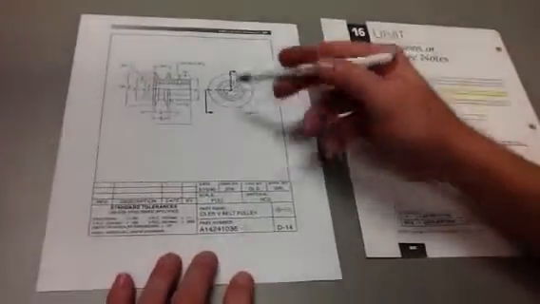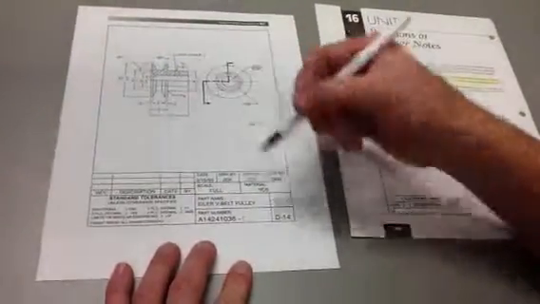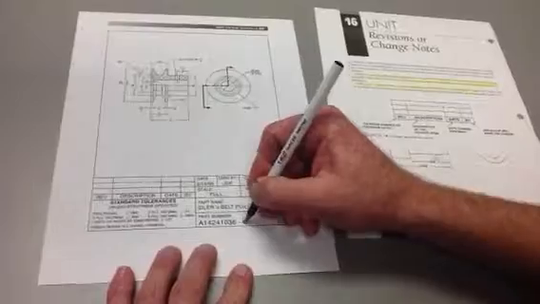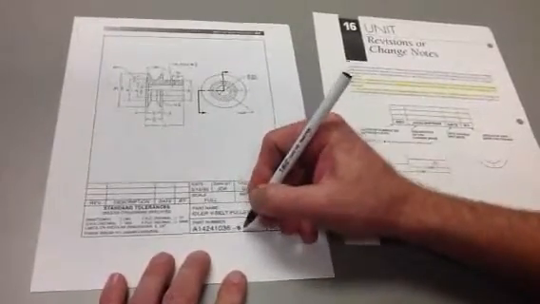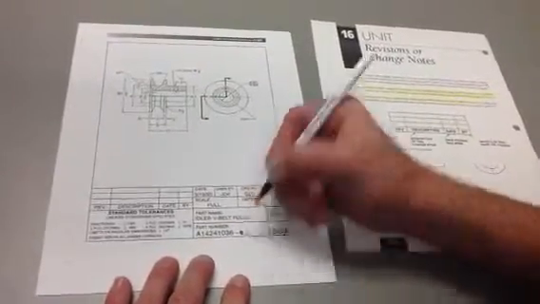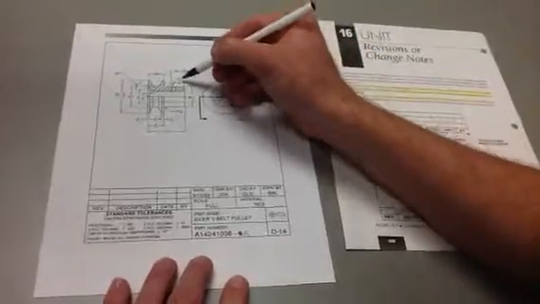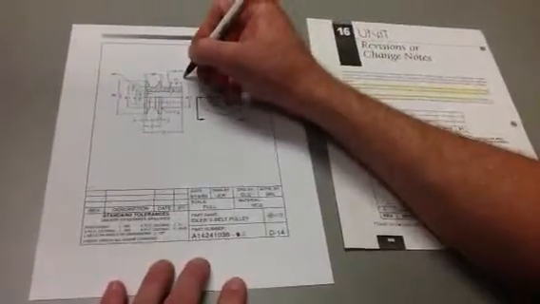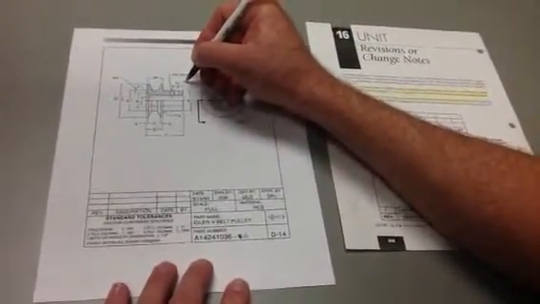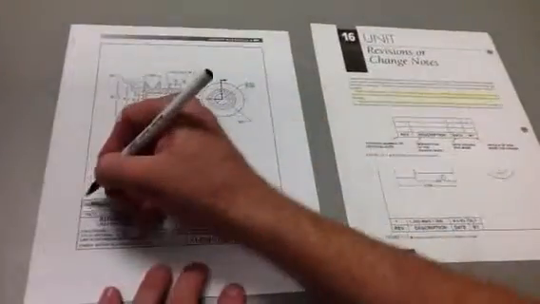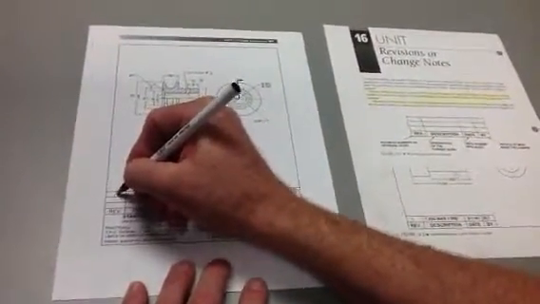The minute I changed one dimension on there, we would change the revision level. We would take the -0 off of it and make it -A. And then you might even put a balloon up here by that and say A. That means that this dimension was changed when the revision level went to A. And then come down here and we have A.